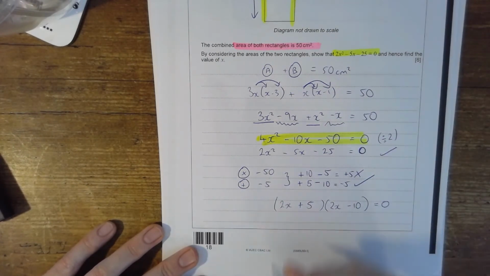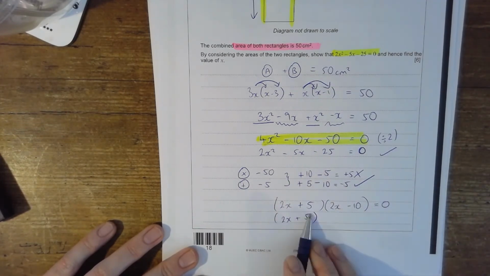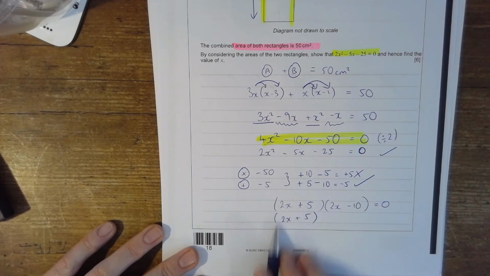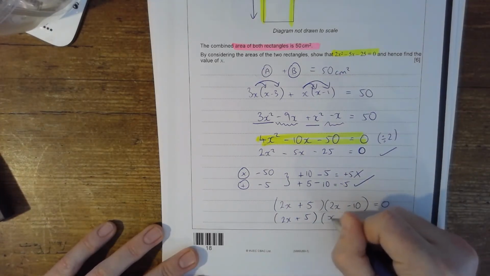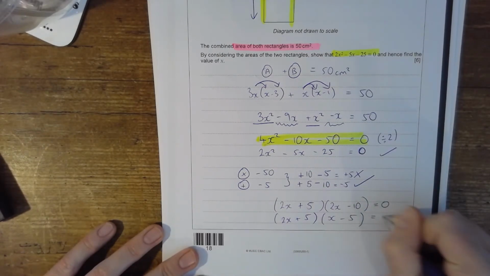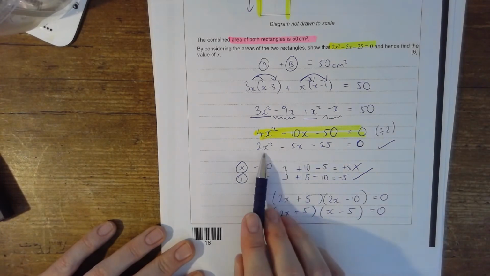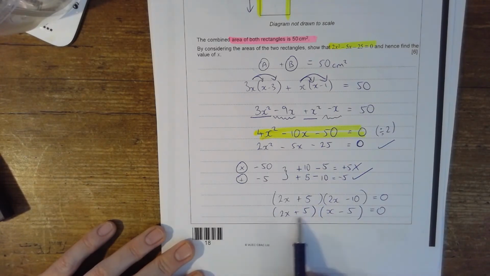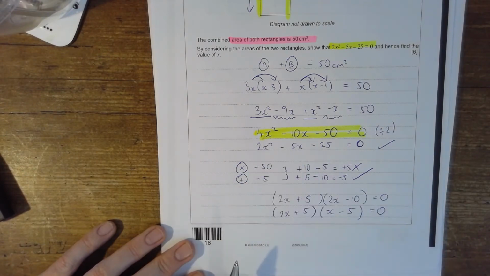Now, if you use this method, what you must do is you must cancel down any brackets that you can. 2x and 5, there's not a number that goes into 2x and 5, so it stays the same. This is even, and this is even, so I can halve each of those. And you just halve it. That's all you do to do this method. Okay? Then, if I expanded this out, 2x times x will give me 2x squared. 2x times, plus 5 times minus 5 will give me minus 25. And the rest of it will work out as well.